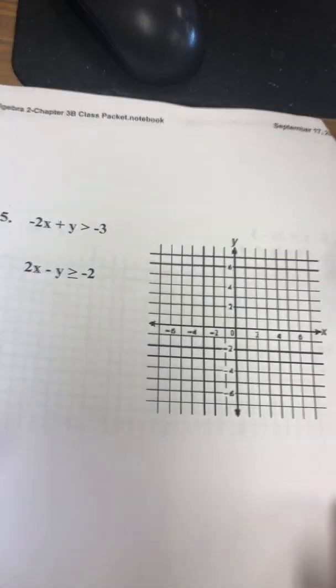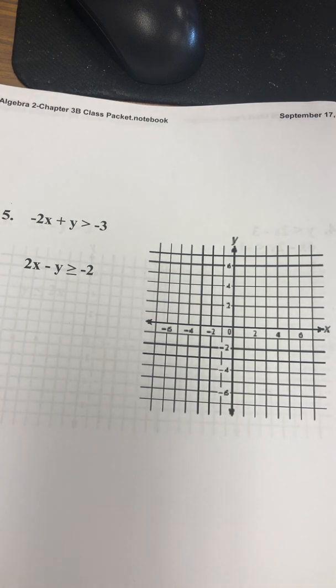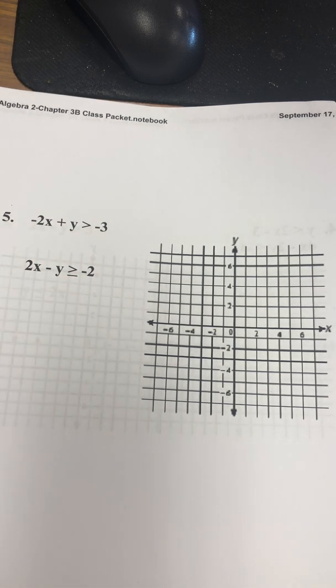Okay, I'm on page 6 of your 3B class packet. A few days ago, you should have watched the video where we reviewed how to graph a system of linear inequalities. I'm going to review one of those problems right now, just for those who are still confused, and then we'll go on to new material.